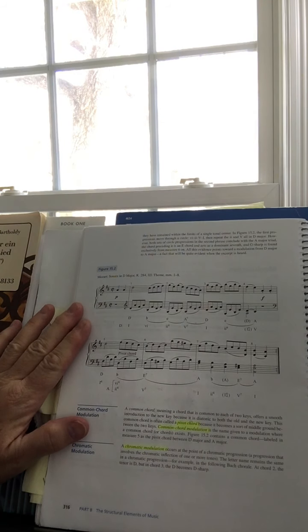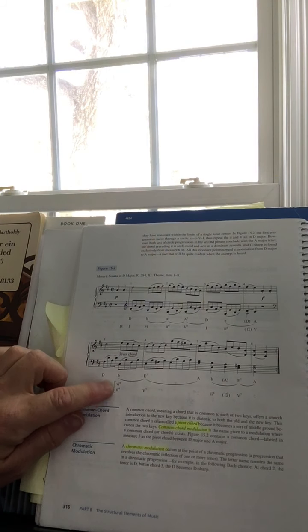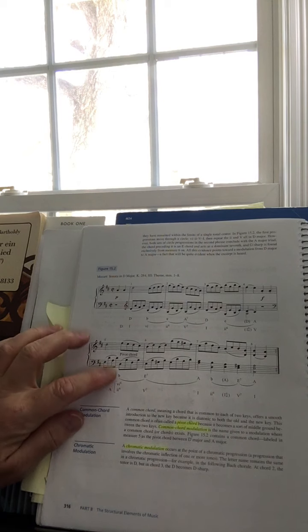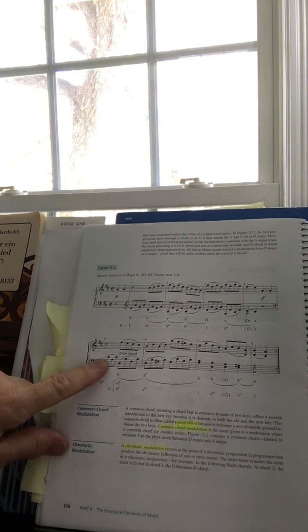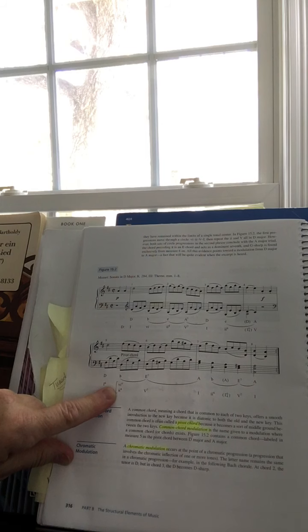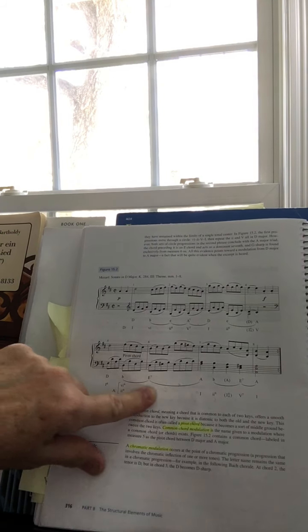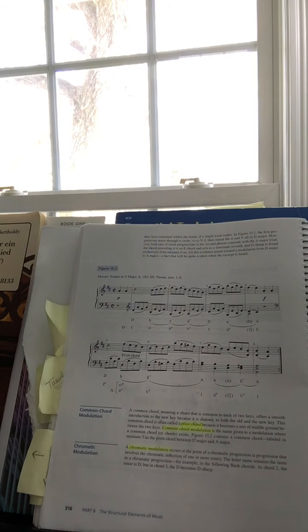So here's an example showing you a modulation that takes place over a common chord here. There's a chord that works in both keys. So the piece starts in D major and ends in A major. And at this point, you can analyze that chord in either D major or A major, but then moving forward, you need to analyze the rest of it in A major. So I will play this excerpt.